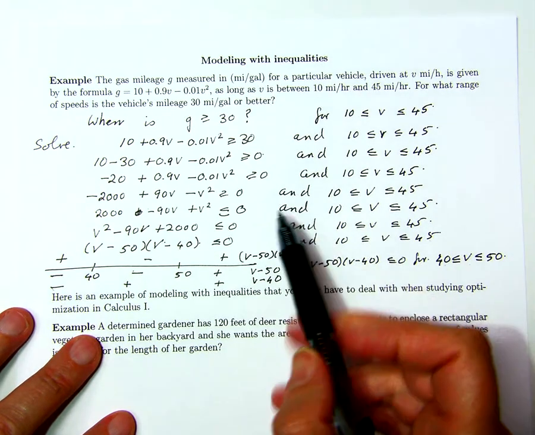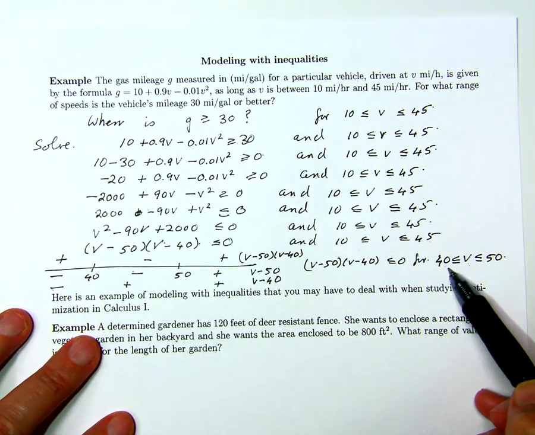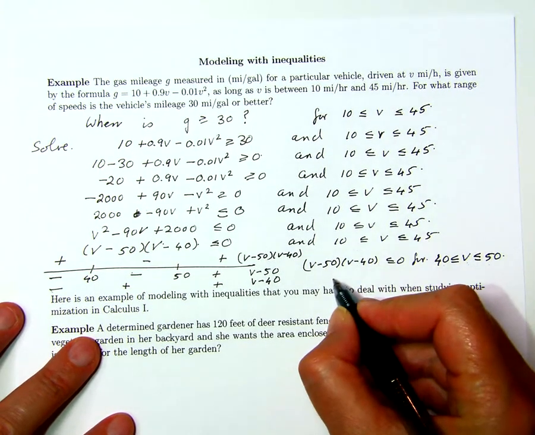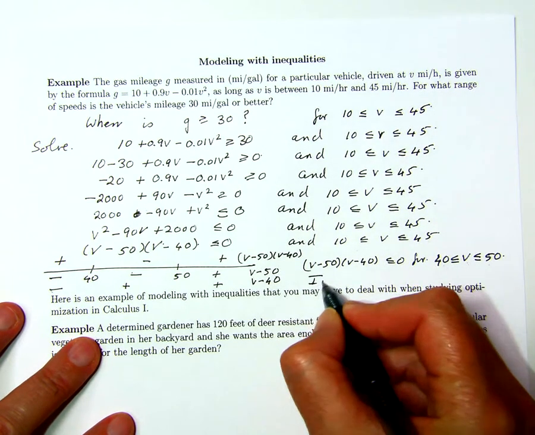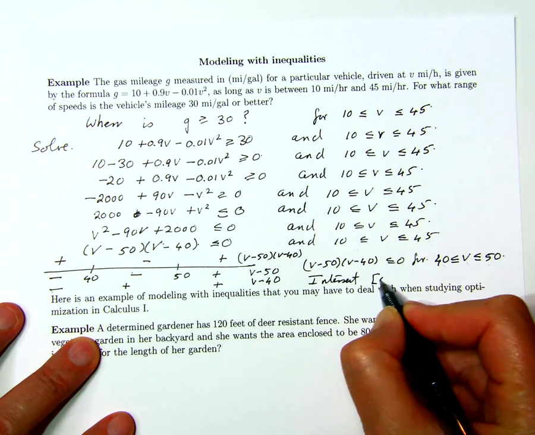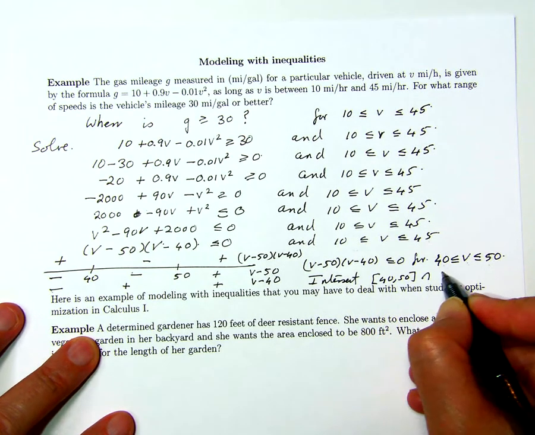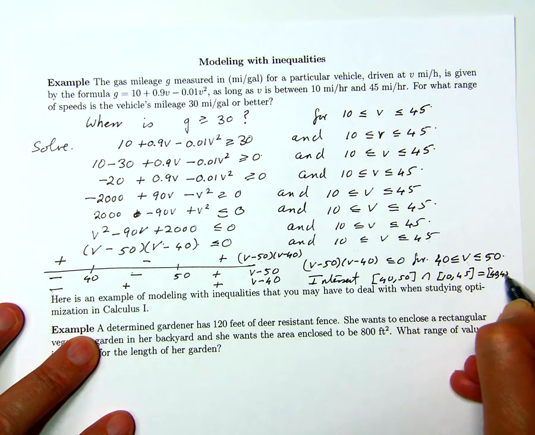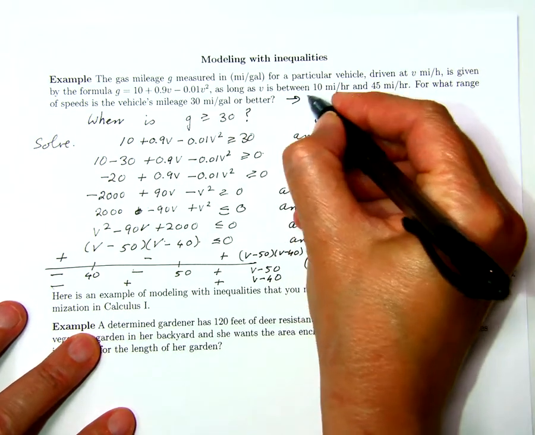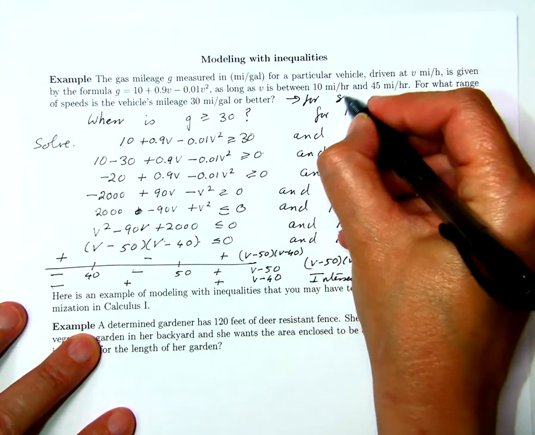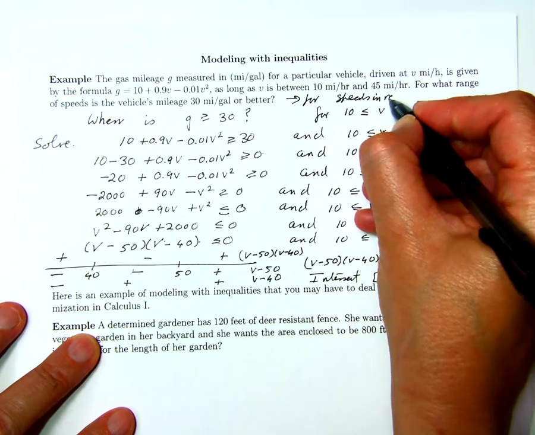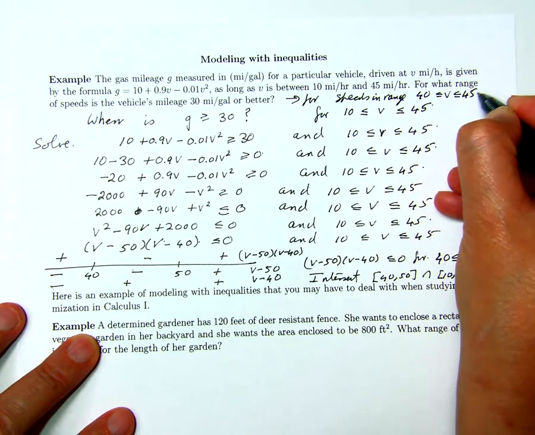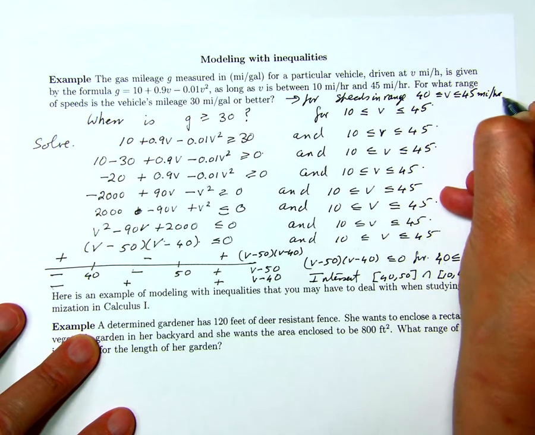So the solution set to this inequality is V between 40 and 50, and this one for V between 10 and 45, and so the intersection is from 40 to 50 intersected with 10 to 45, and that's everything from 40 to 45. So this is true for speeds in the range 40 less than or equal to V, which is less than or equal to 45 miles per hour. And we're done.